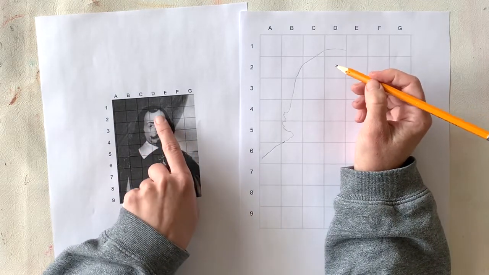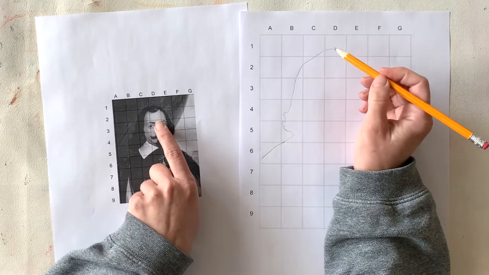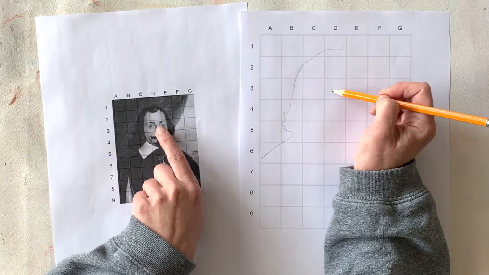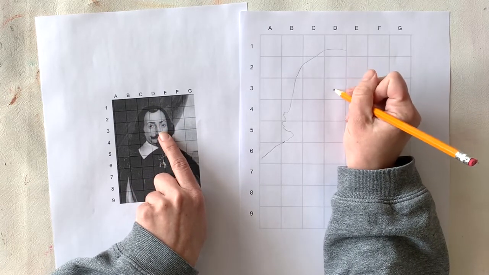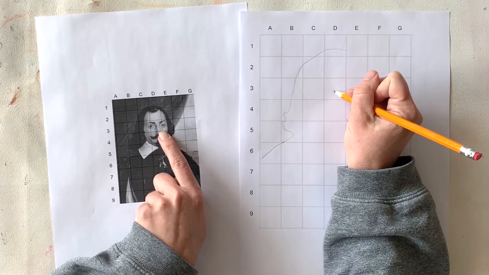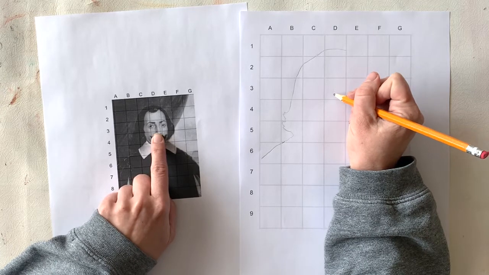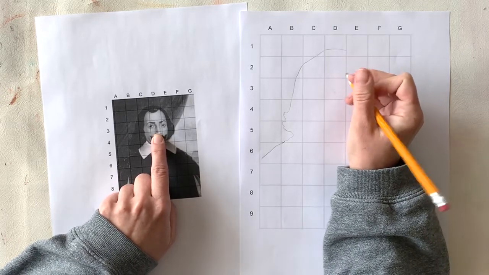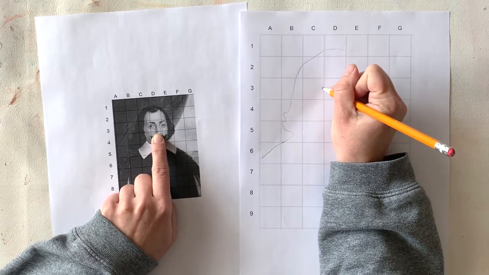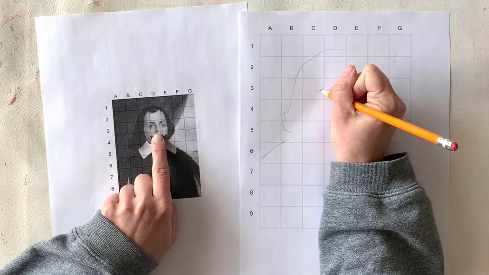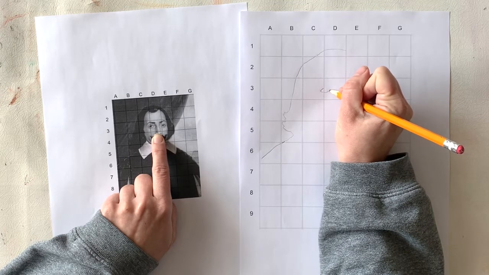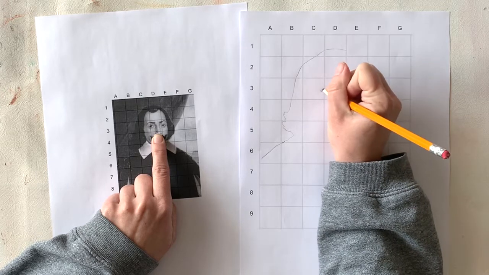Okay, so now I'm going to start doing the nose. The nose is going to be in D3, so I'm counting down to D3. And I can see that the eye is actually almost going to start right in the middle of that square. I'm going to do my best to just draw the contour lines of the eye. I can see that the little corner of his eye is in C3, so I'm going to start by drawing that. There we go.